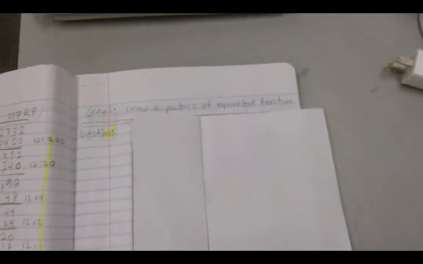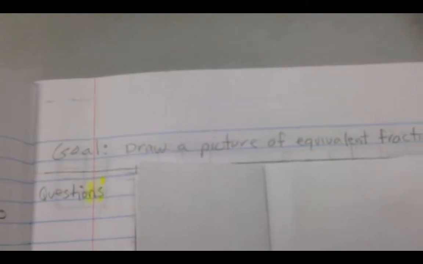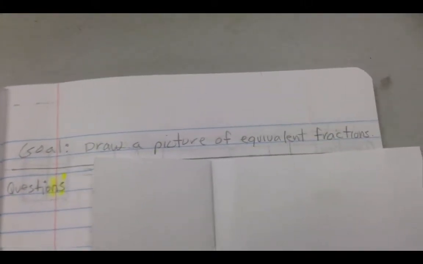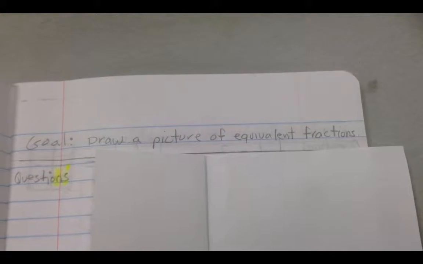So I'm going to start the video, and the first section of your notes is called Goal. Today's goal is to draw pictures of equivalent fractions. So go ahead and I'll hit pause, and you can write, draw a picture of equivalent fractions. Remember to put a line underneath the goal section. And you can always stop this video if you need more time.